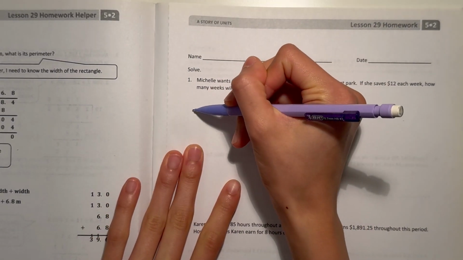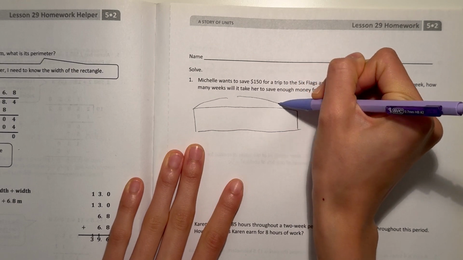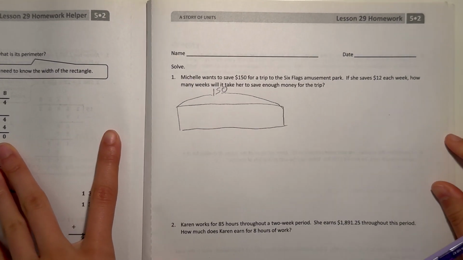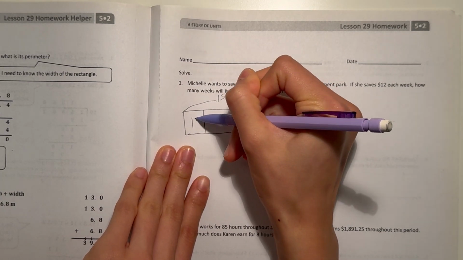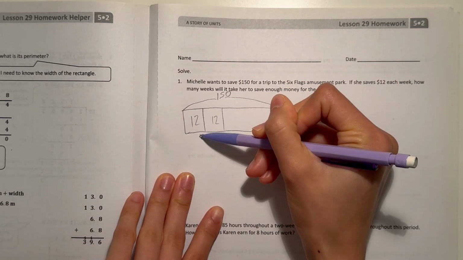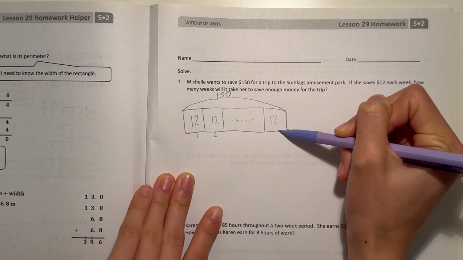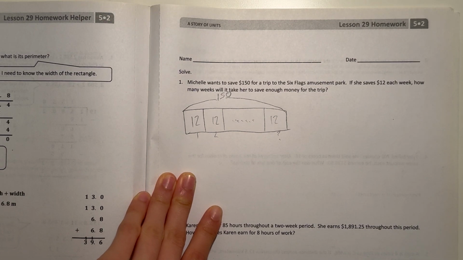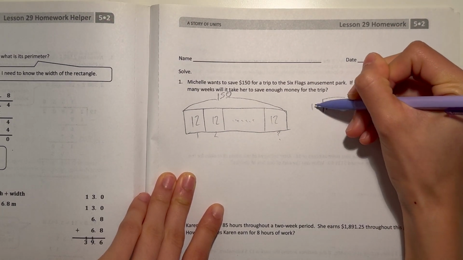So her goal here is to make $150. And it's saying she saves $12, like this, 12, and this is 1 week, 2 weeks. So we don't know how many weeks there are. So what we're trying to figure out is if she saves $12 every week, how many weeks will it take until she reaches 150? So what we do here is 150 divided by 12.